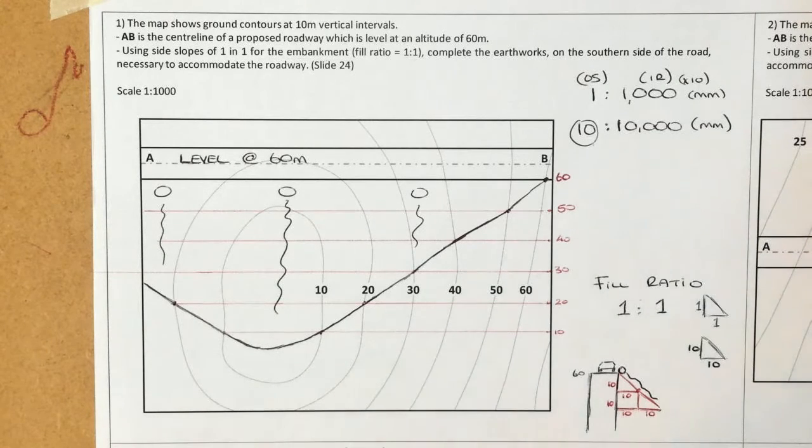Okay, so what we're going to do now, guys, that is the first question complete, where we did the earthworks necessary on the southern side of the road. This time I'm going to do it again on the second question, only this time I'll only plot in the exact points rather than doing the lines the whole way across, and you'll see it looks a little bit neater. So I'll move on to that one now.